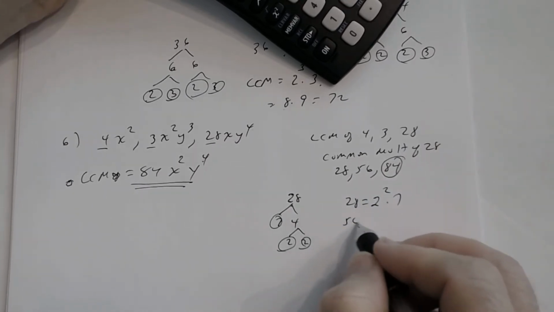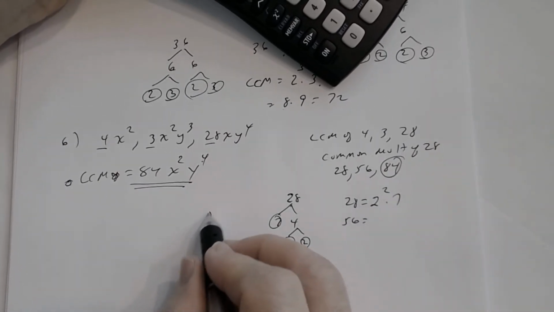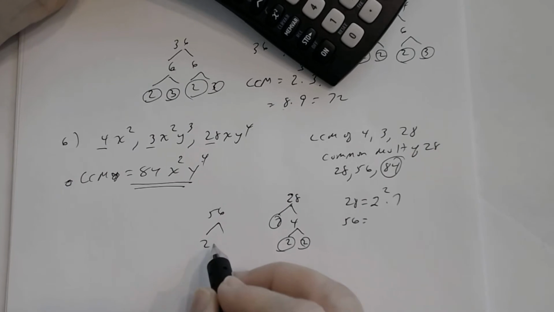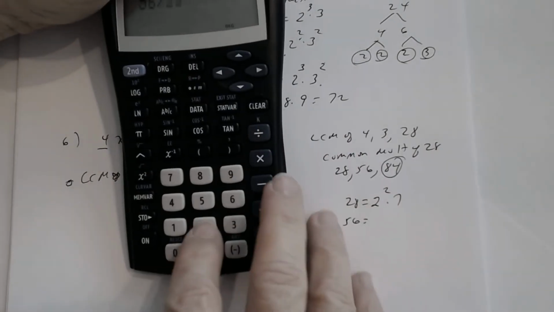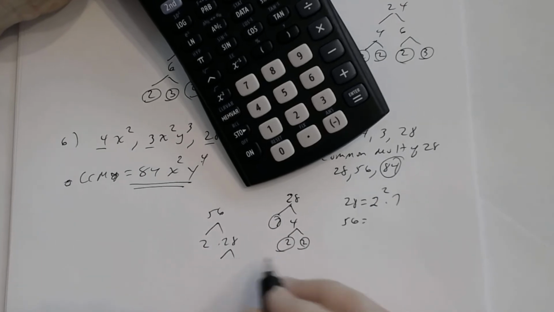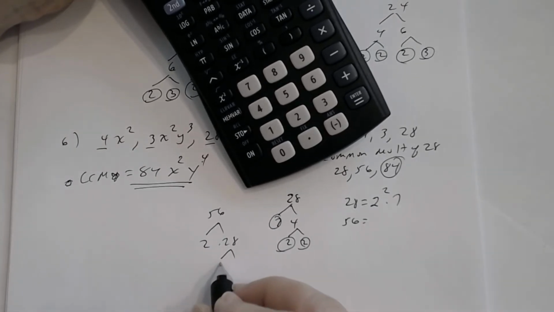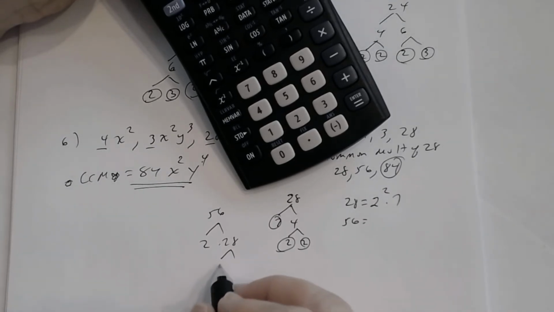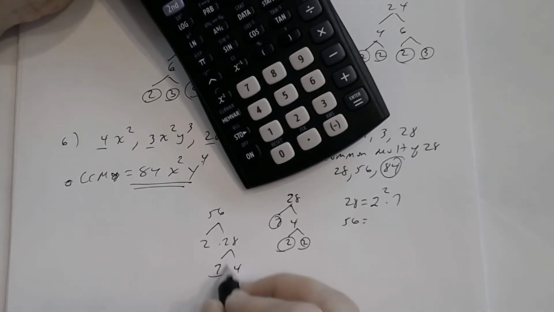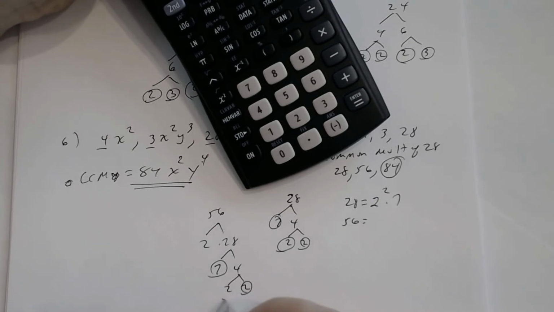Let's look at 56. So 56 is 2 times 56 divided by 2, use your calculator, is 28. 28, I already have it, so I'm just going to list these again. So 28, remember, is 7 times 4, and 4 is 2 times 2.